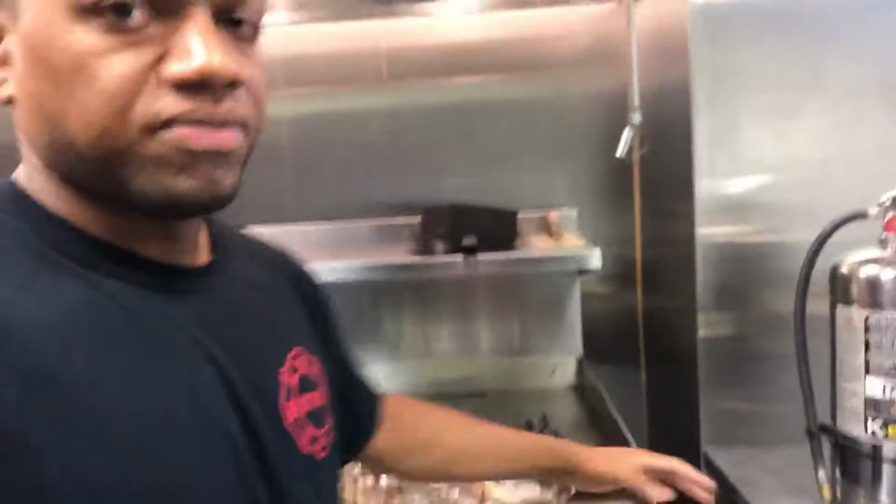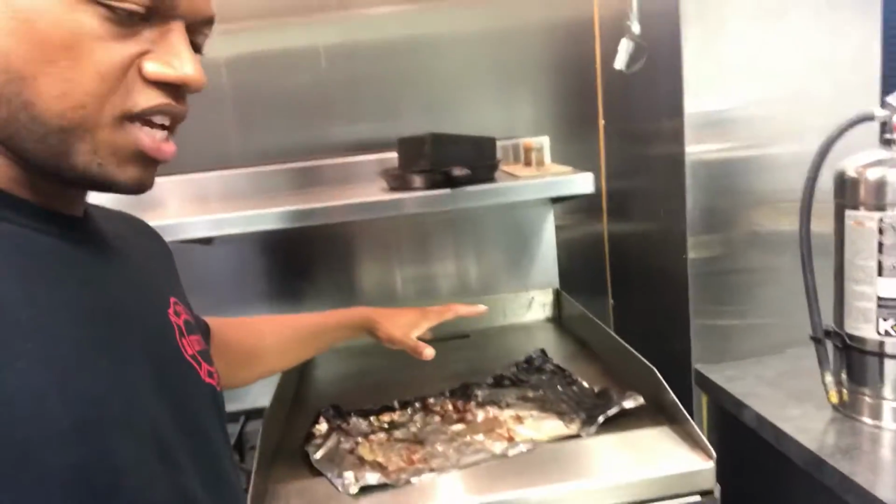And going back to Class B fire, where I showed you the CO2 extinguisher, that can also be used for a kitchen fire, because CO2 displaces the oxygen safely, where it's safe for the operator to use it.